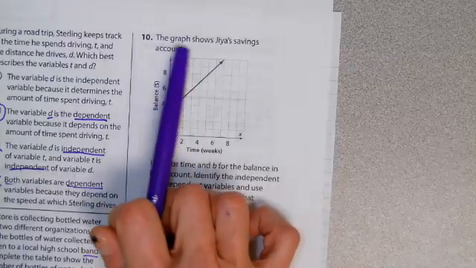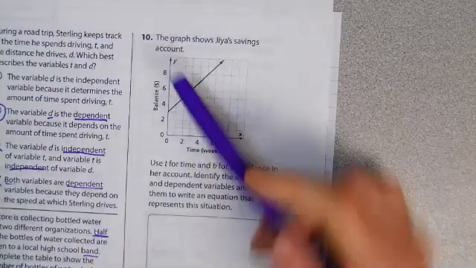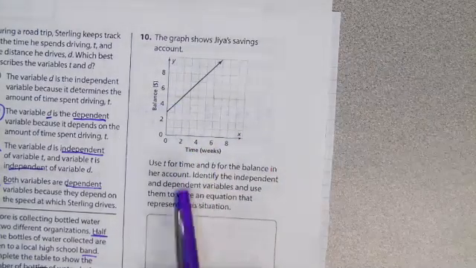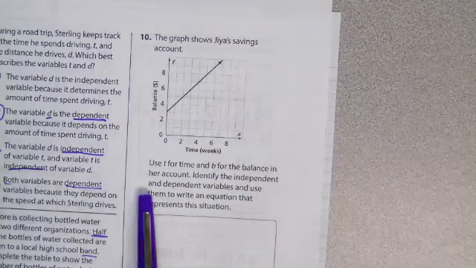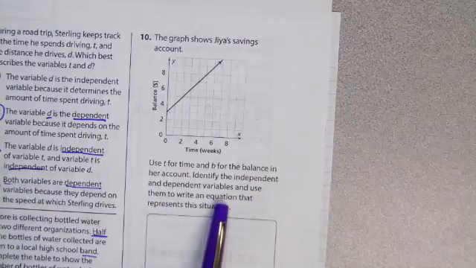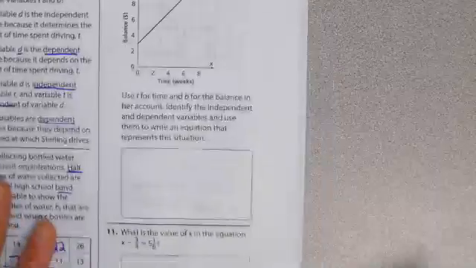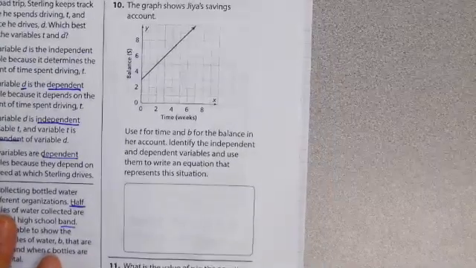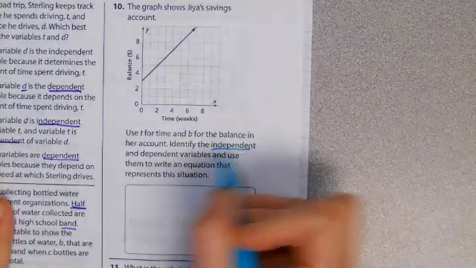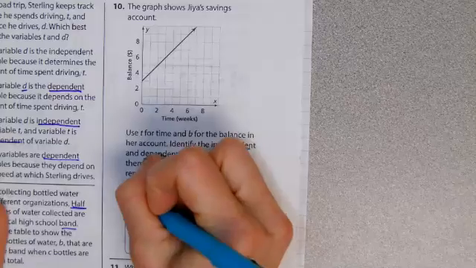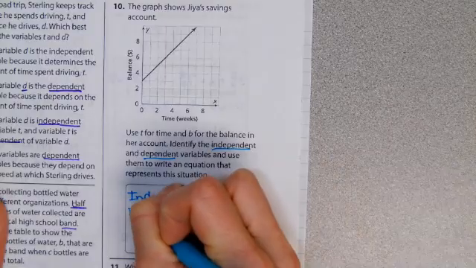So it says the graph shows Jaya's savings account. So here's our time in weeks and our balance of money. It says use T for time and B for balance in her account. Identify the independent and dependent variables and use them to write an equation that represents the situation. Okay, so there's 3 points to this. The first one is we have to identify the independent and dependent variables.